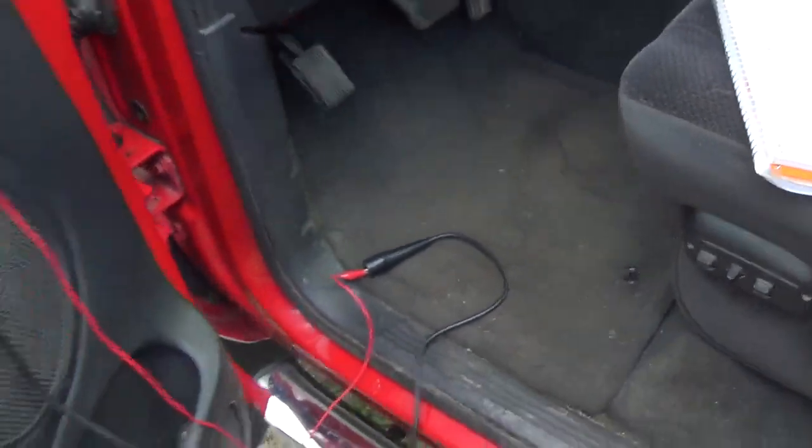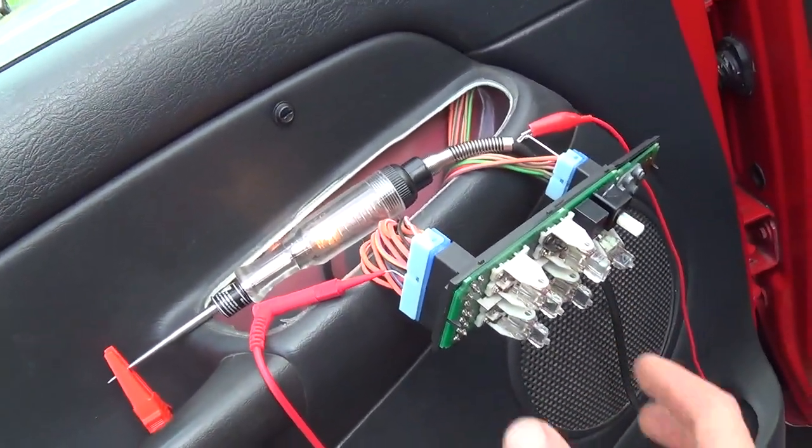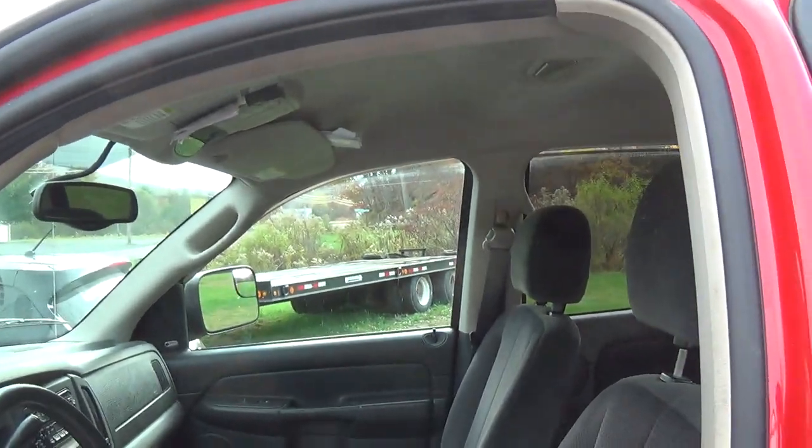So at this point, if we disconnect our bypass wire, the only thing that won't work is the switch from the master switch to that left rear window. All the other ones work perfectly fine, but now this switch should work.